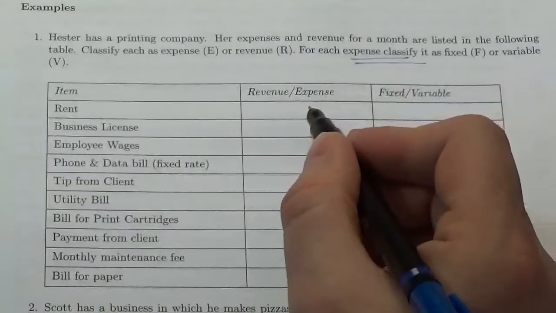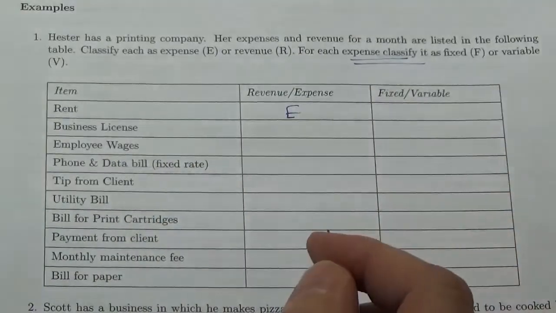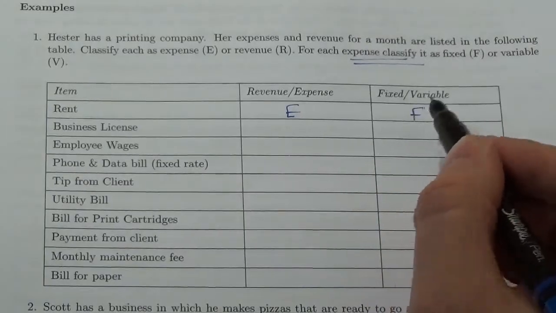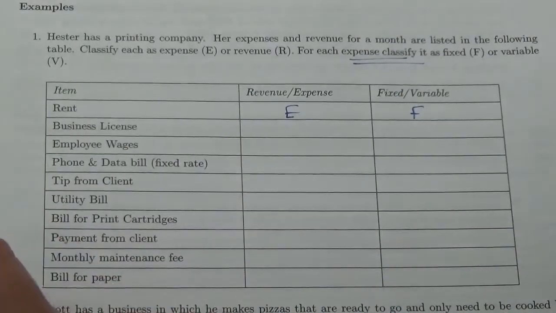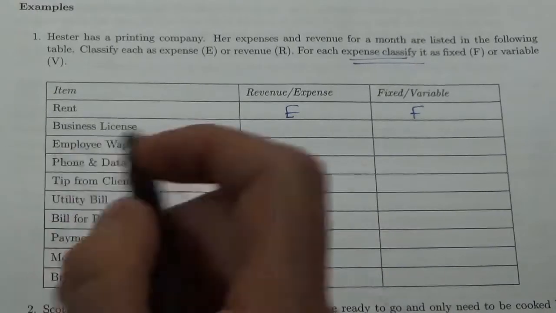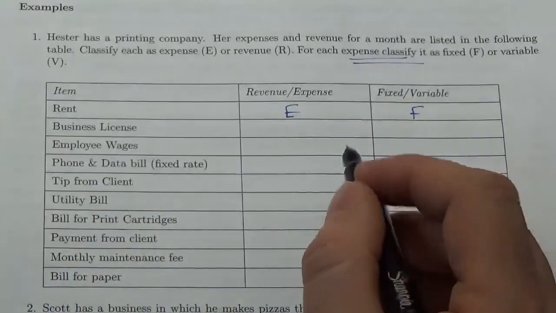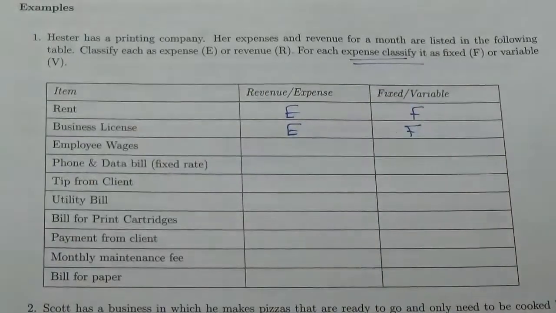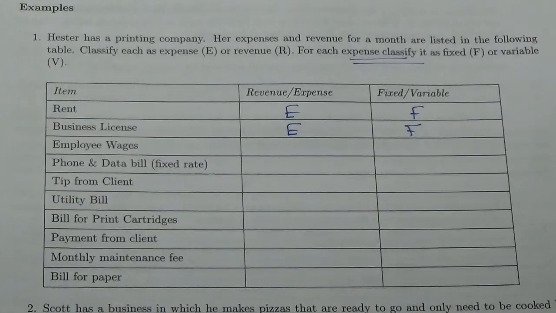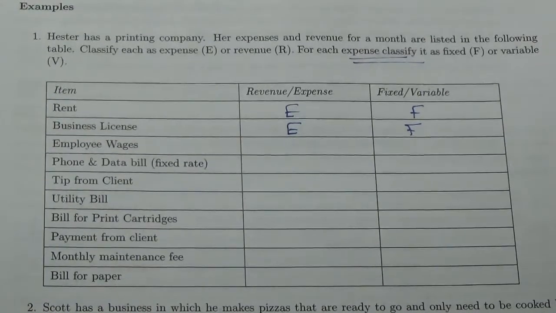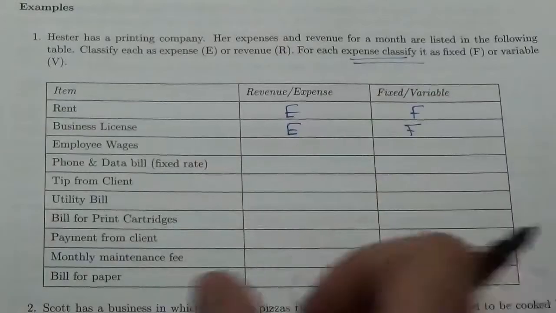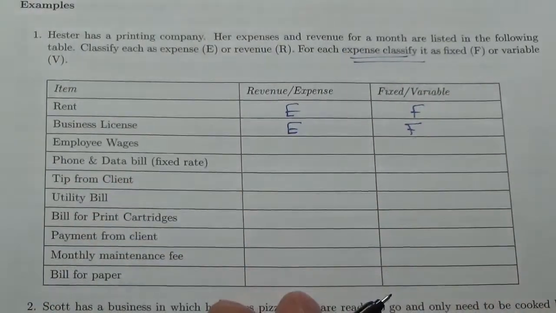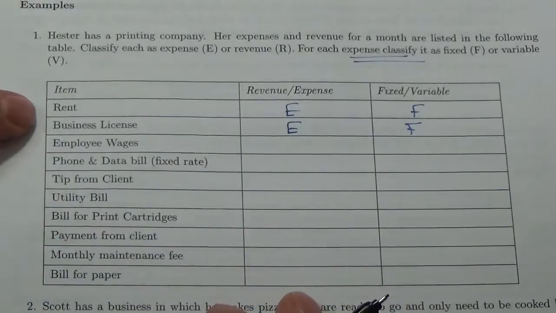So rent. Well, rent is an expense, and it's probably going to be a fixed expense. You will know how much you're going to spend in rent every month. Business license, that's an expense, and you will likely know, the government will set that up. Now that might change, it might go up on a regular basis, but you're going to know what that is. It's typically going to be fixed here. Employee wages. Now I've worked with enough students to know that sometimes people get confused by this.